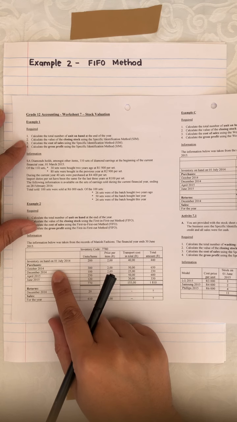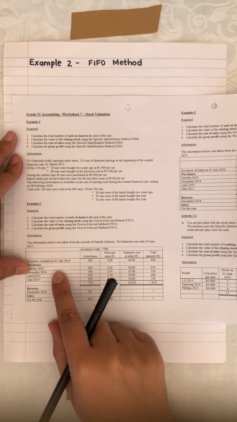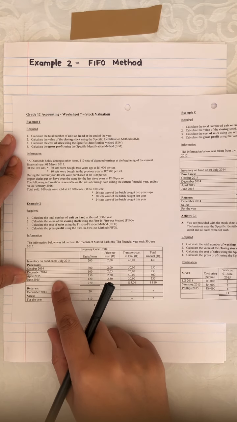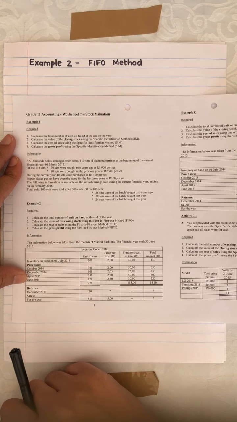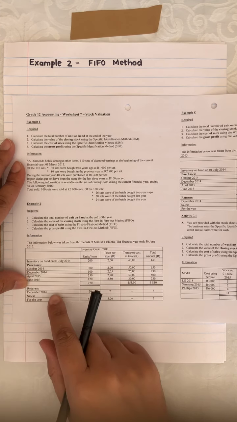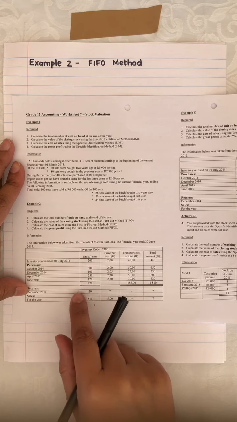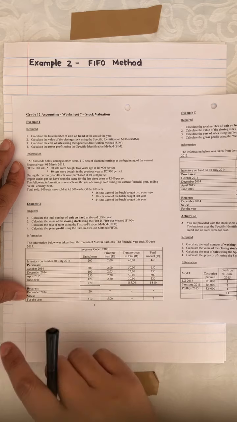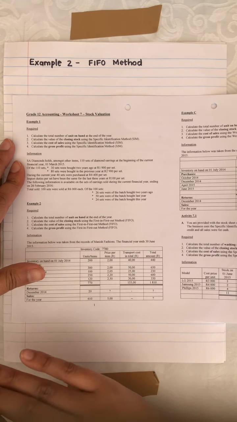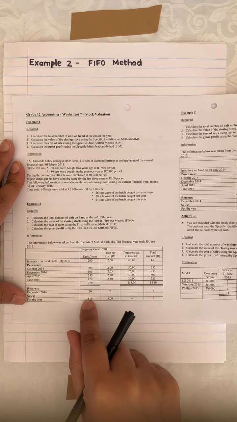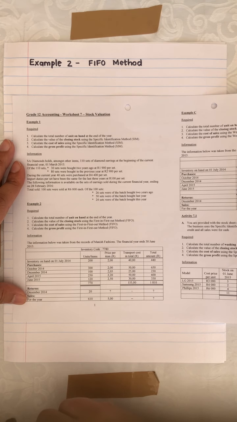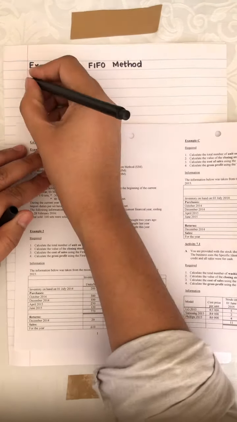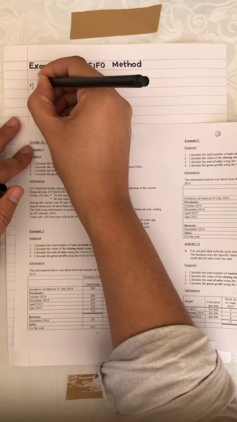Then, during the year, in October, I bought 300. In December, I bought 100. And then in April 2015, I bought 250. In June 2015, I then bought 120. Also in December, I returned 20 to my creditors. And then during the entire year between 2014 and 2015, I sold a total amount of 610 units. So number 1 is only asking us for the units. They're not asking us for value. So let us calculate the units on hand.